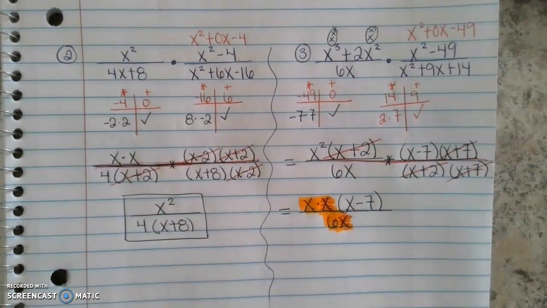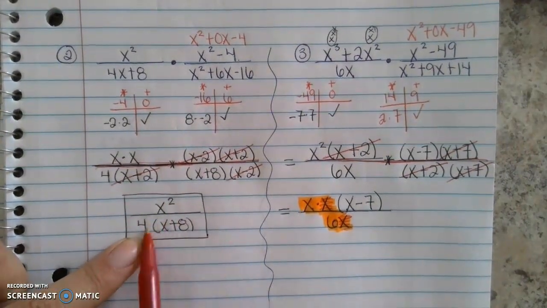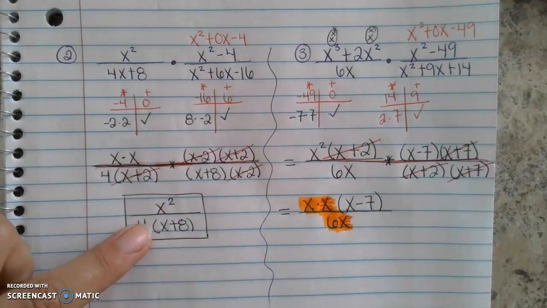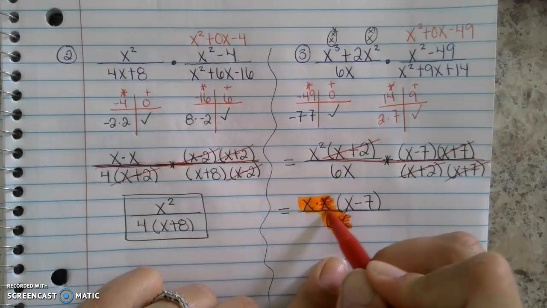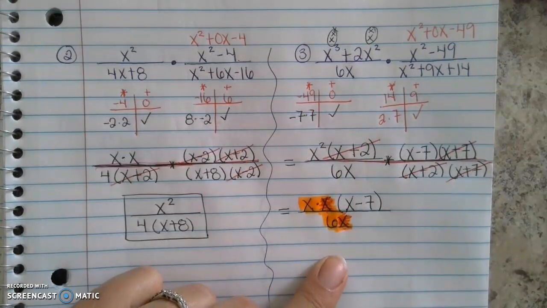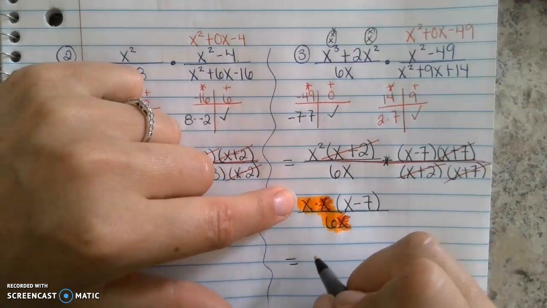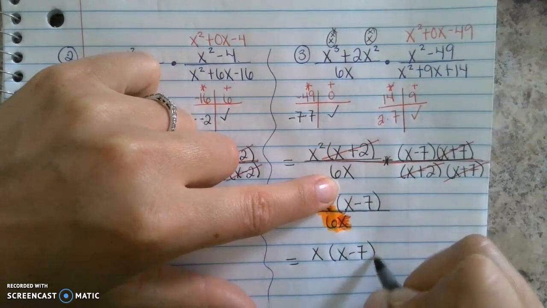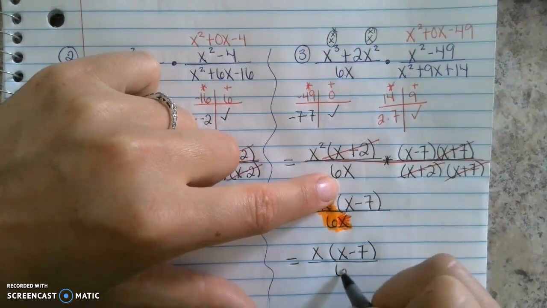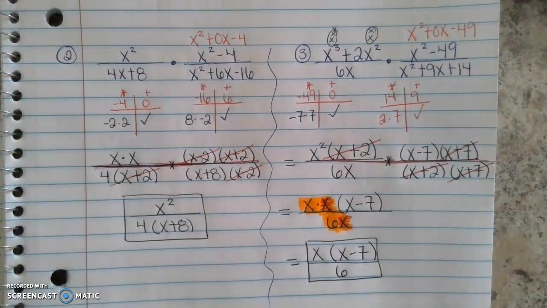So we can actually go one more step here that we couldn't go here, right? I couldn't simplify my x's because I didn't have any more on the outside, on the bottom with this one. But I do here. I can cancel these and get rid of those. So my answer, fully and completely simplified, would be x times x minus 7 over 6. And this right here would be my final answer.